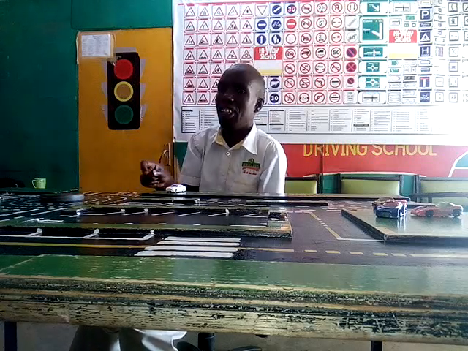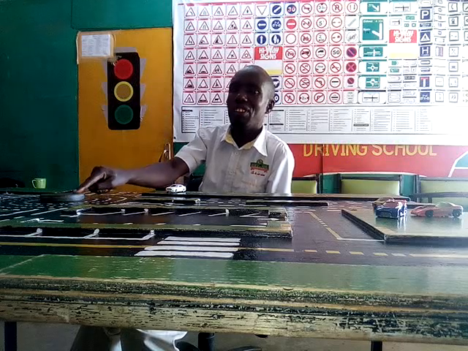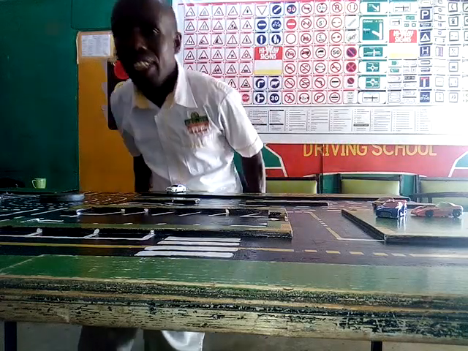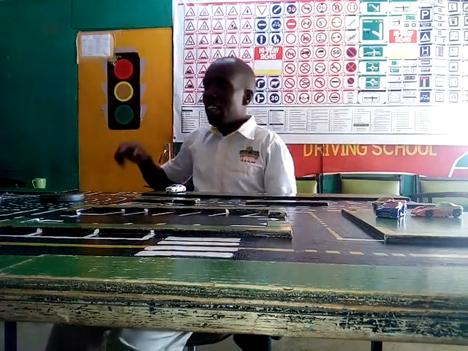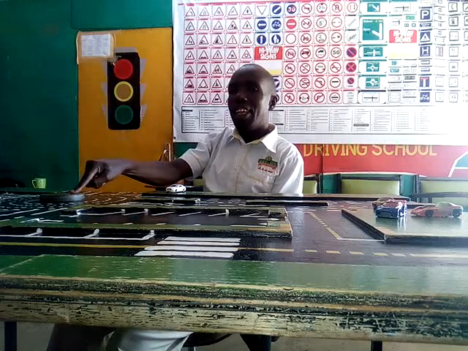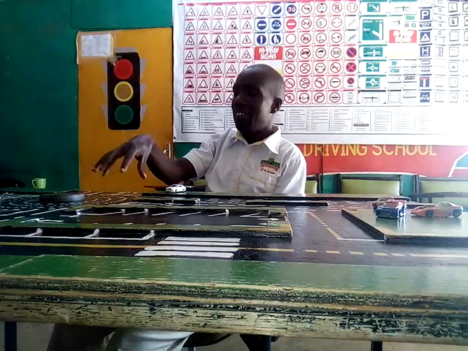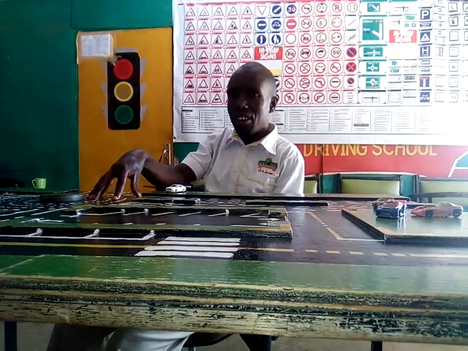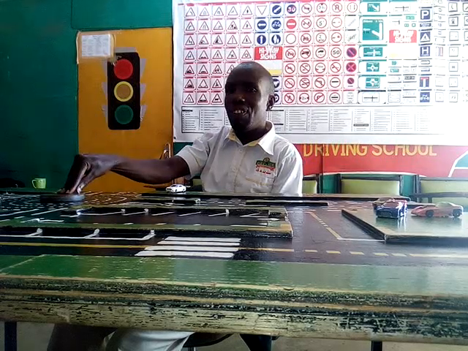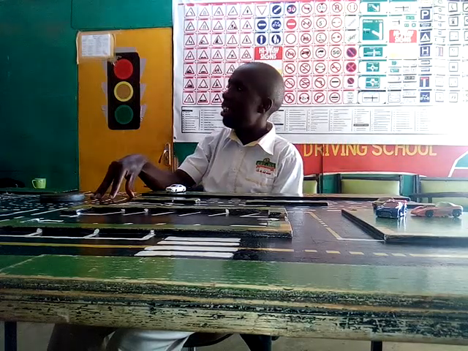The second function is it determines the size of the roundabout. Meaning, the larger the traffic island, the larger the roundabout. The smaller the traffic island, the smaller the roundabout.